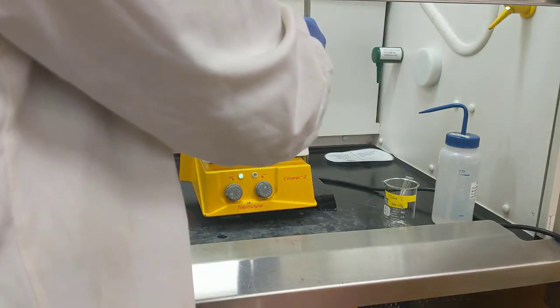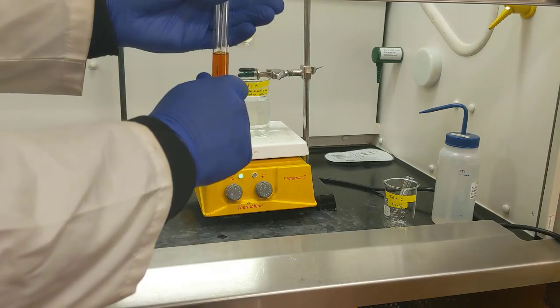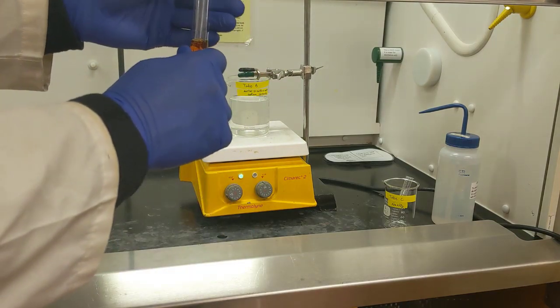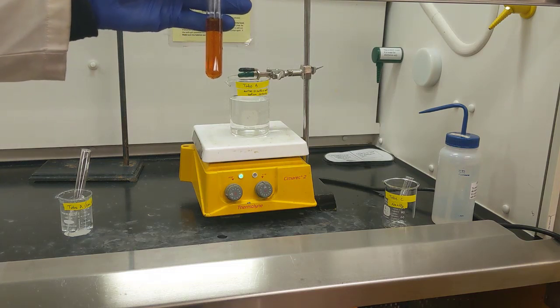Now I've got all of the contents of test tube C inside test tube B. And make sure you do this when it's not too hot. In this case, my warm water bath had already cooled a little, so the solution was cool to the touch.